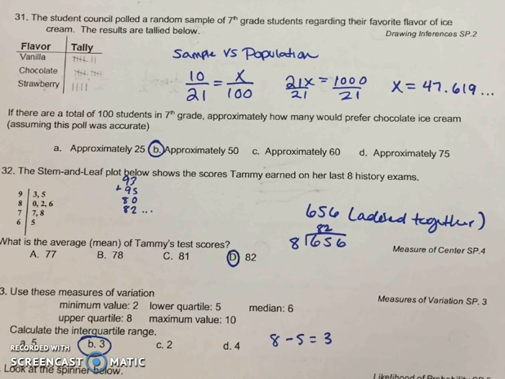Number 31, it says the student council polled a random sample of 7th grade students regarding their favorite flavors of ice cream. Okay, so we're going to predict how many out of 1,000 students would pick chocolate ice cream. We're going to look at the sample versus the population. We know about the sample, which is good, and we know where we want to go.